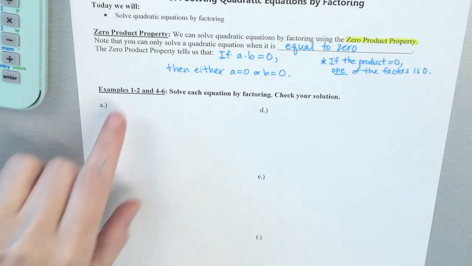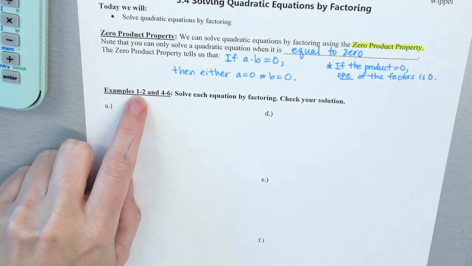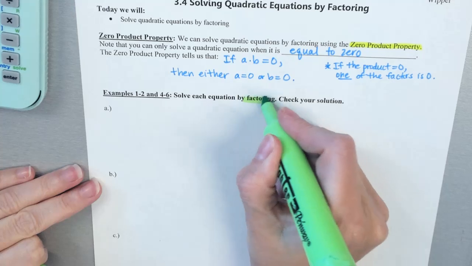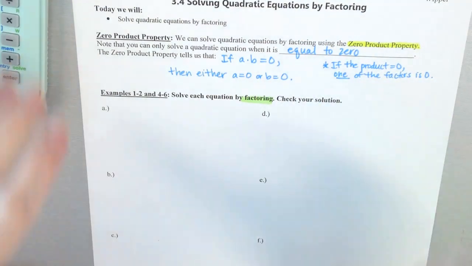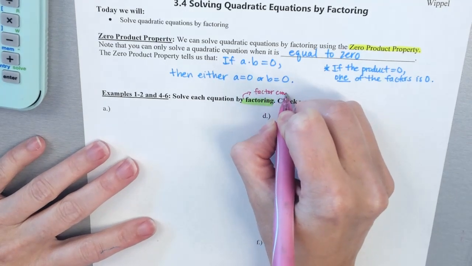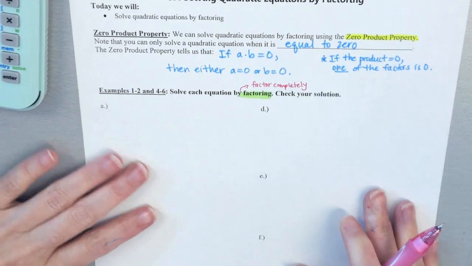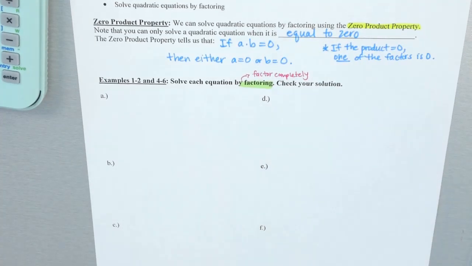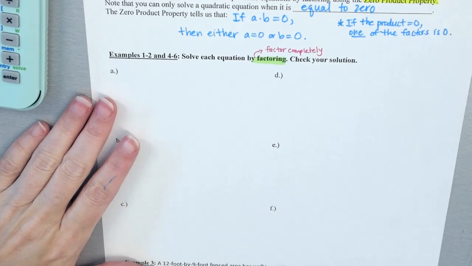So for our examples, I try to keep them the same as the book. That's why I said 1 and 2 and 4 and 6, because that's what it will correlate to. But whenever it says solve each equation by factoring, we're going to talk about this as we go through examples, but you're going to have to make sure that you factor it completely. So you're going to have to make sure you factor it all the way down. So if you have a GCF, that has to come out. If you have a special pattern, you have to make sure that you factor that. And then checking your solution, that's just something you can do with mental math. So once you get your solutions, you can always plug it back in to make sure that it works.